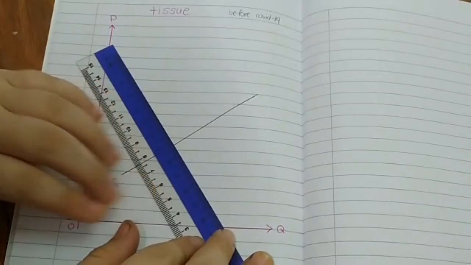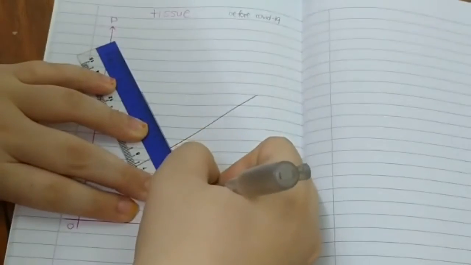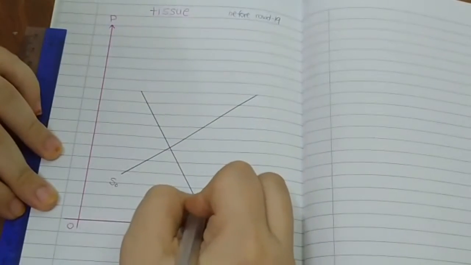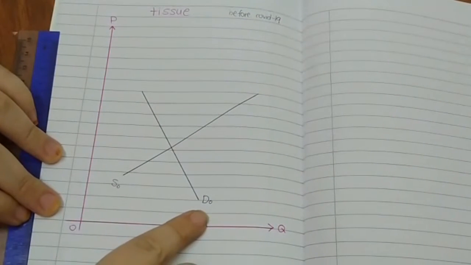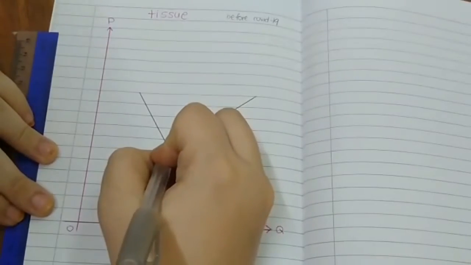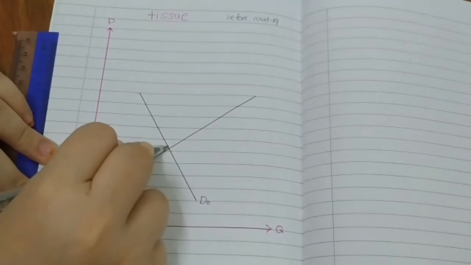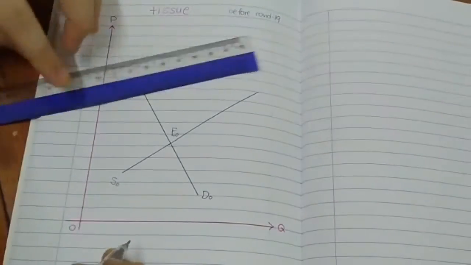Then this is the demand curve, we put it as D0. Then this is the equilibrium point, we put it as E0.